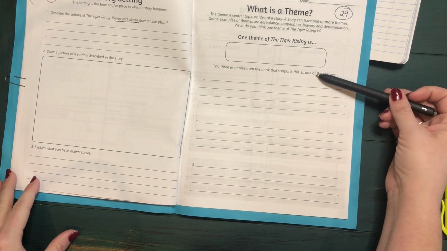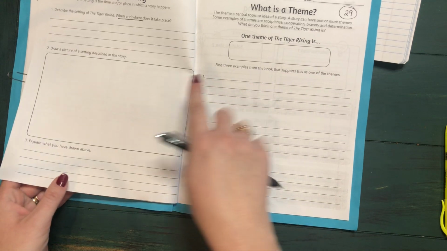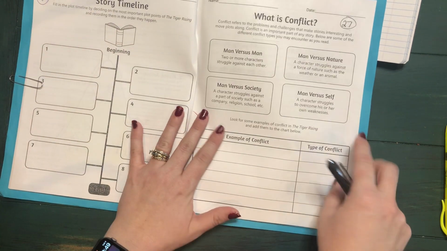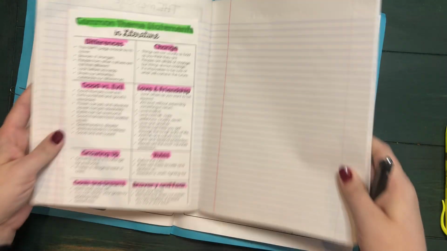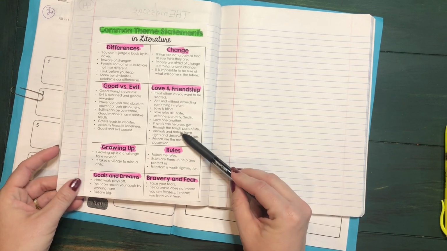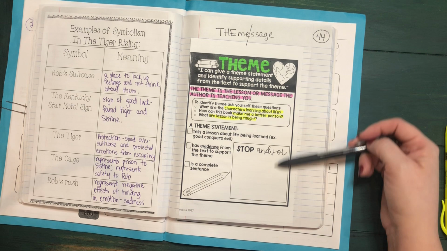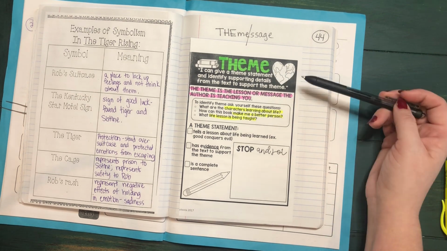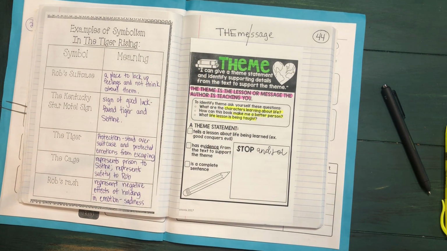So using your story, you have 3 pages to complete. What is a theme, story setting, and what is conflict? So those 3 pages need to be submitted in a picture, and then you're also going to submit in a picture the common theme statements highlighted appropriately, and then the beginning of our lesson, the theme page that has the heart. So today there are 5 pictures you must submit for your credit.